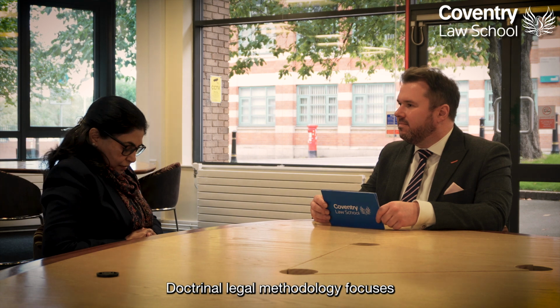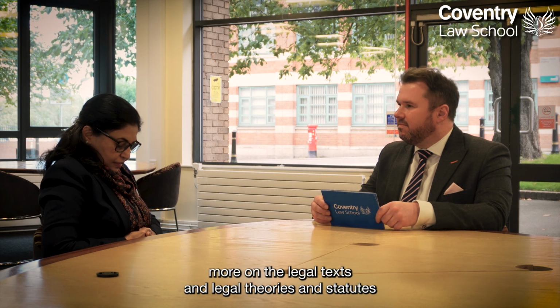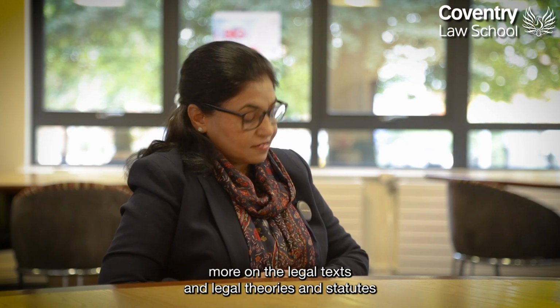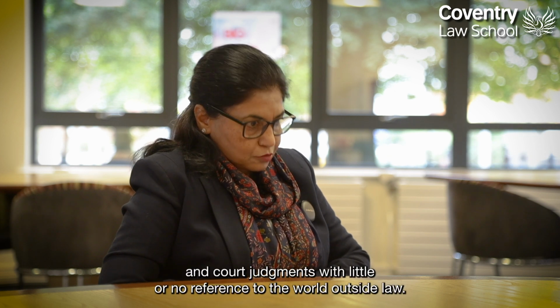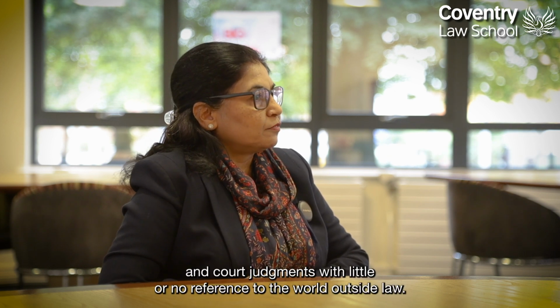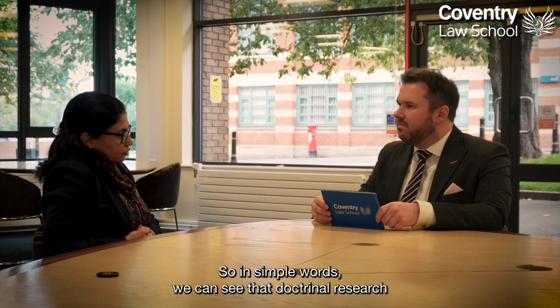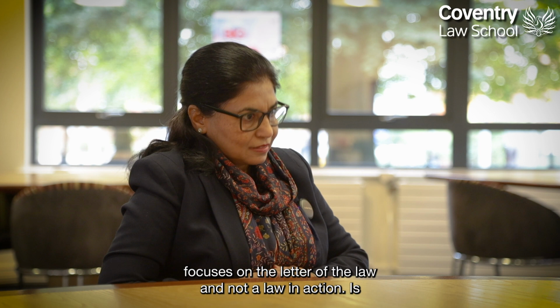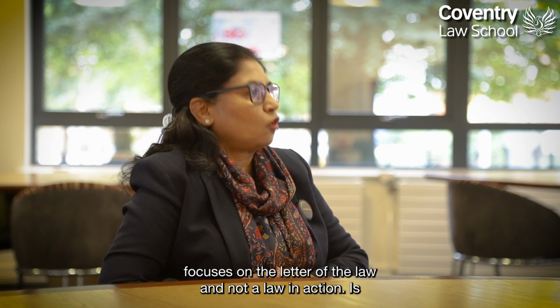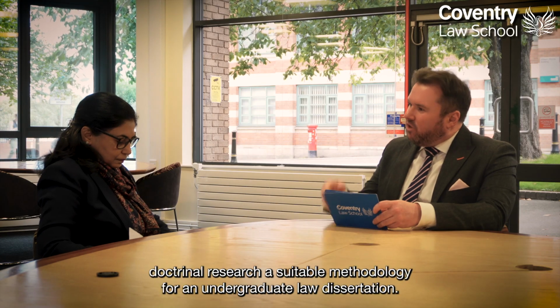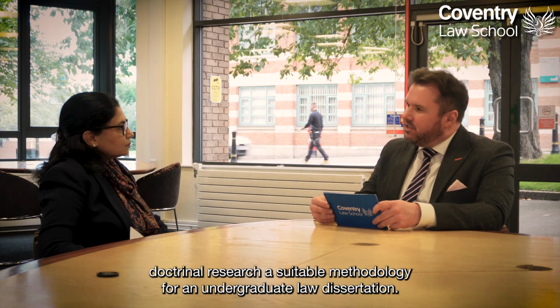Doctrinal legal methodology focuses more on the legal texts and legal theories and statutes and court judgments with little or no reference to the world outside law. So in simple words, we can say that doctrinal research focuses on the letter of the law and not the law in action. Is doctrinal research a suitable methodology for an undergraduate law dissertation?